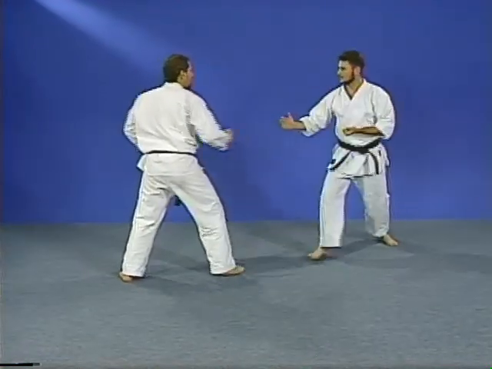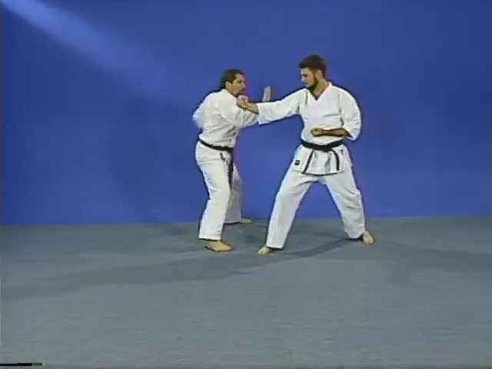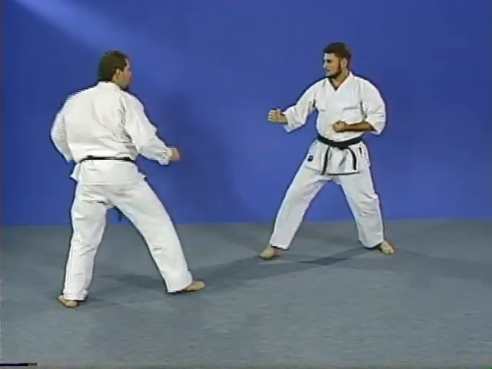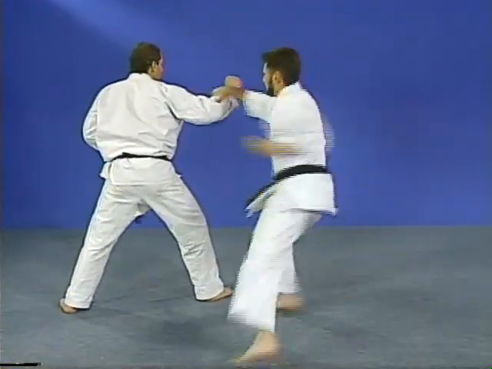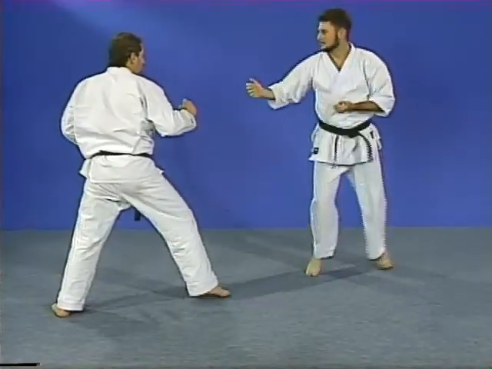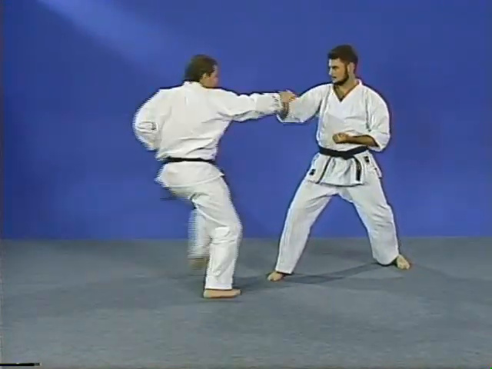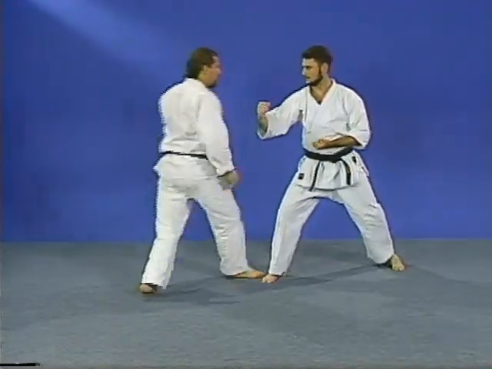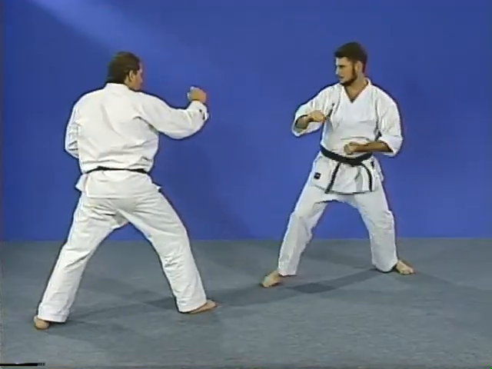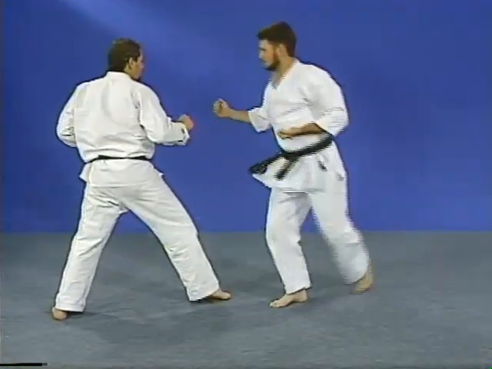Good. Good. And again, I want the viewers to watch their body position. Notice their hips rotate forward so they have good form. Their power is moving forward, not away. Okay, one more.